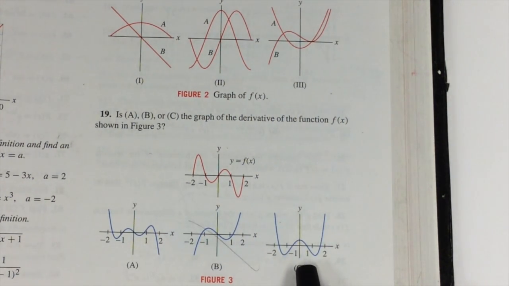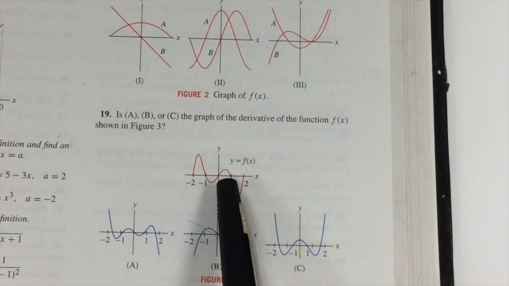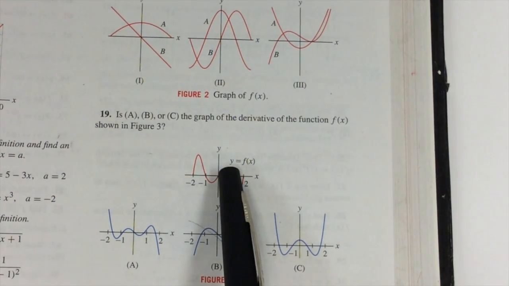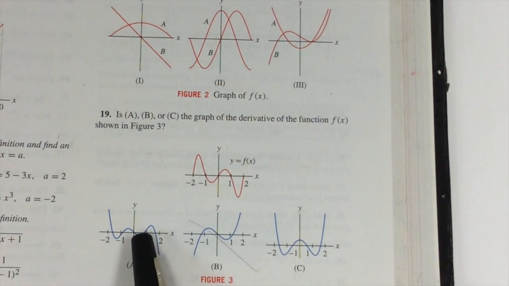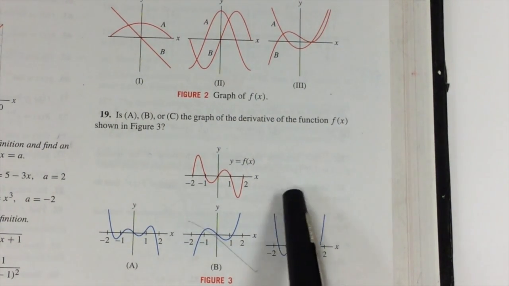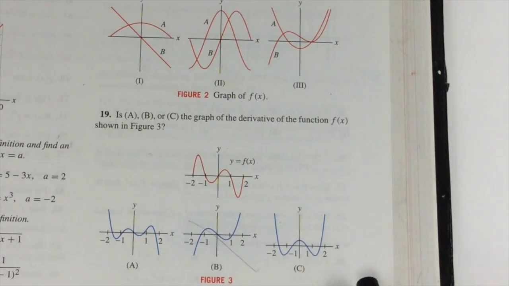C is starting to look more like the candidate. Let's have another check. We should have a 0 for our derivative where our function has a maximum. So between 0 and 1, we have a 0 at 0. So that takes A out of the equation. The only graph that we should be looking at that makes this function's derivative is C.